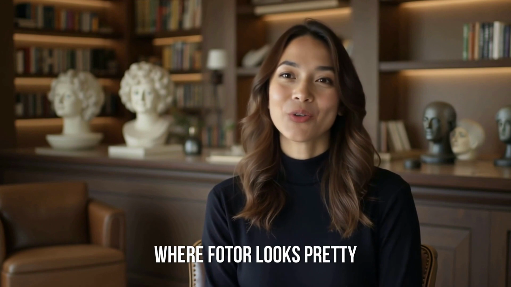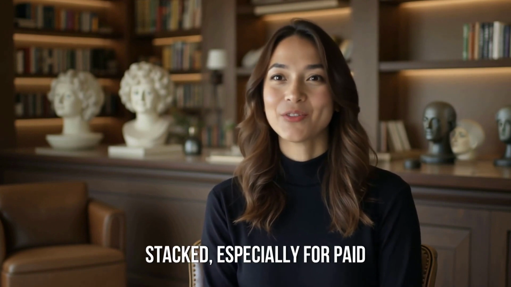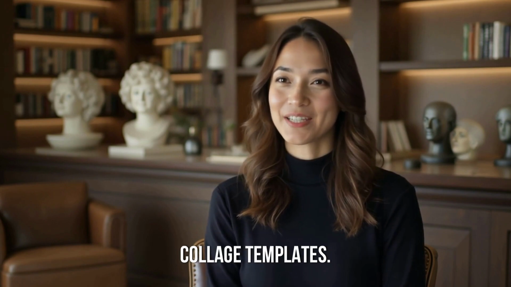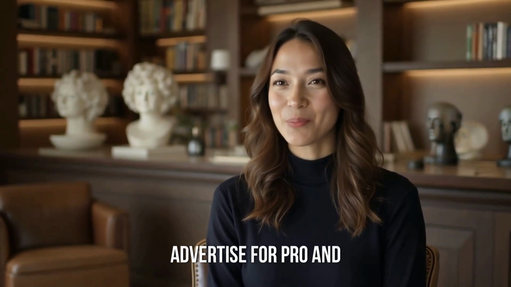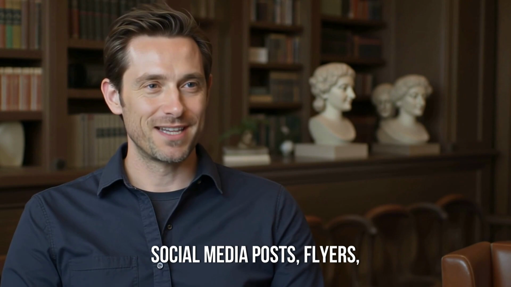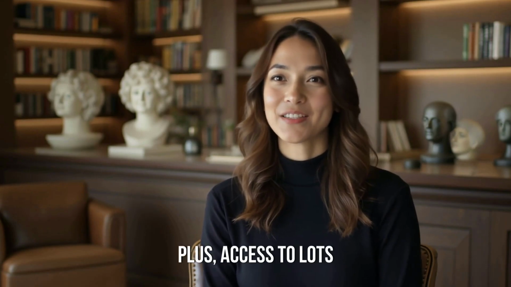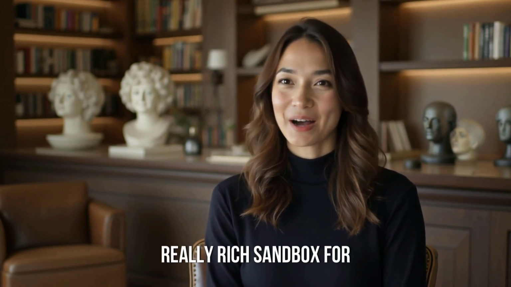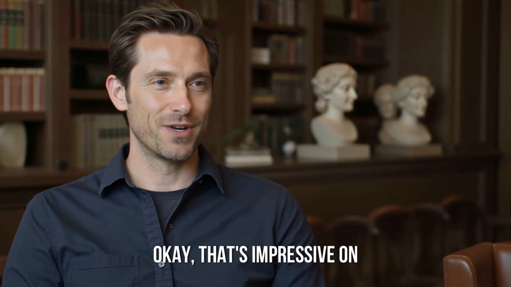What about design? You mentioned that too. Oh yeah. This is where Fotor looks pretty stacked, especially for paid users. They claim over 100,000 design and collage templates. 100,000? Seriously? That's the number they advertise for Pro and Pro Plus users. It's a lot. Suggests you can make almost anything with a template. Social media posts, flyers, presentations? Pretty much. Plus, access to lots of design elements, fonts, backgrounds, and a big stock photo library if you subscribe. It sounds like a really rich sandbox for creating visuals. Okay, that's impressive on the template front.